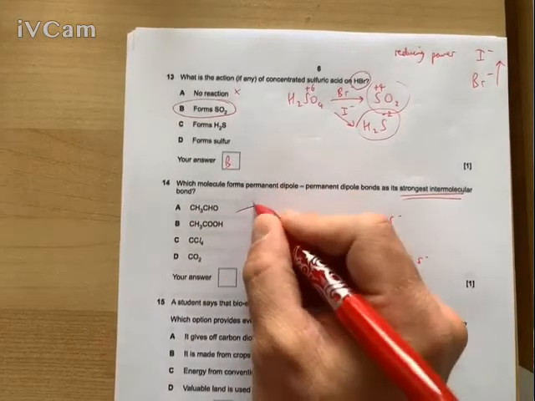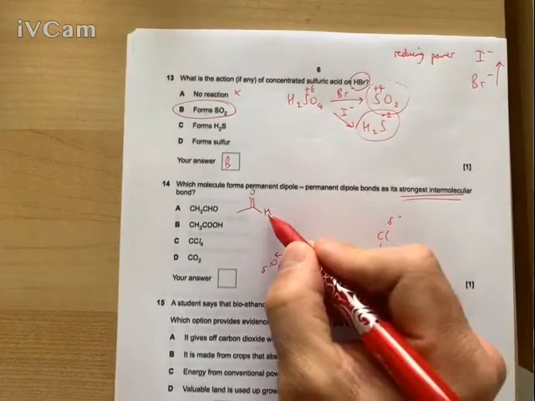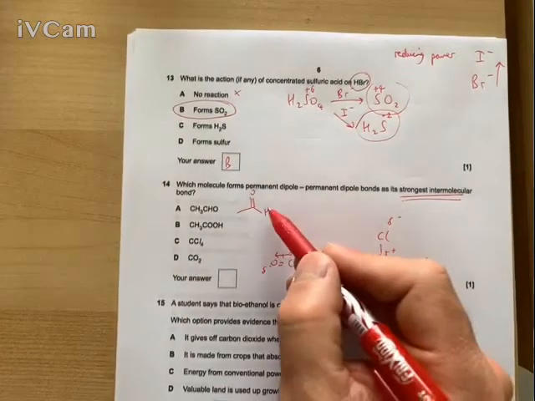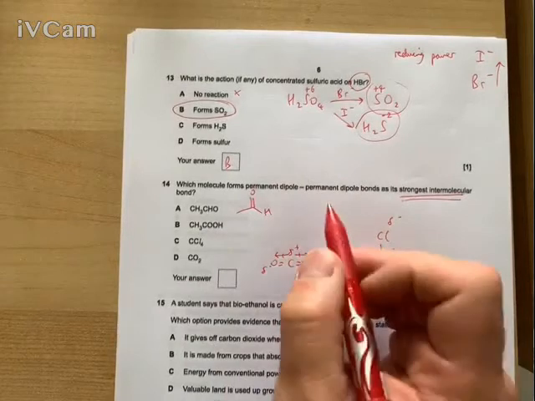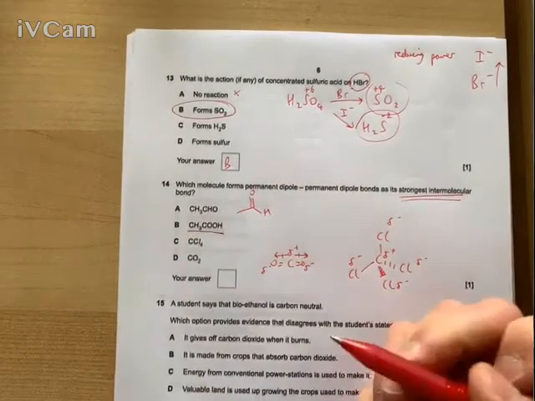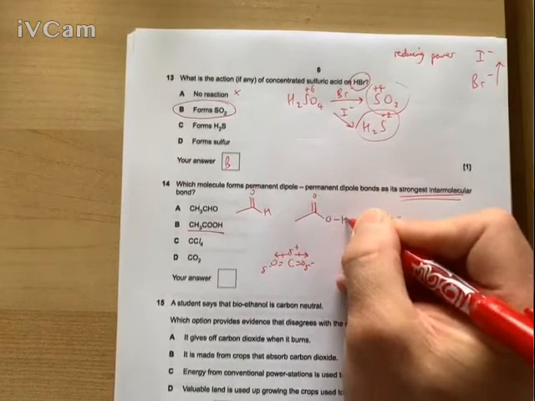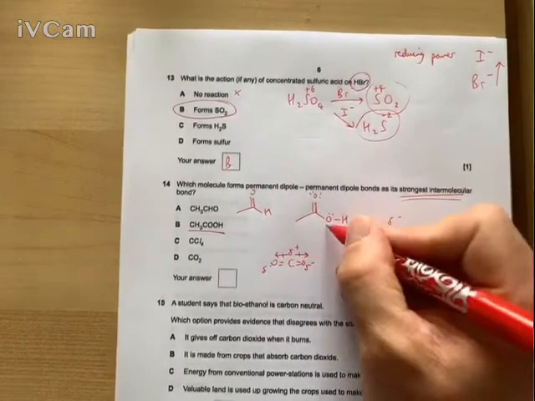Well, in this molecule here, we've got an aldehyde. We don't, because we haven't got the hydrogen directly attached to the oxygen. In order to form a hydrogen bond, you've got to have the hydrogen directly attached to an oxygen, nitrogen, or fluorine. However, in ethanoic acid, we do, because we've got lone pairs on this oxygen and this one.